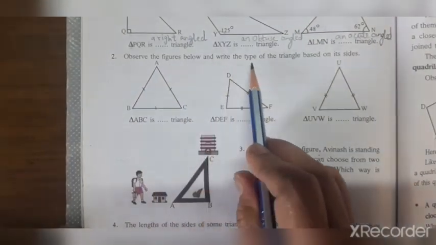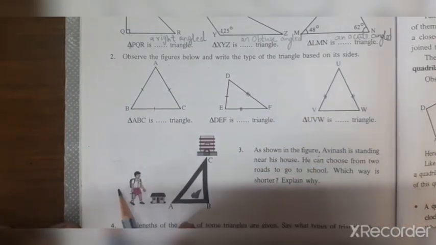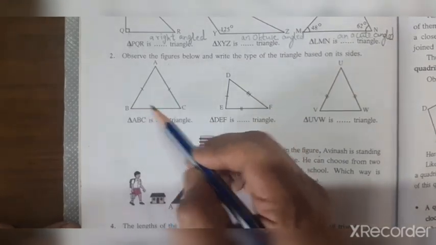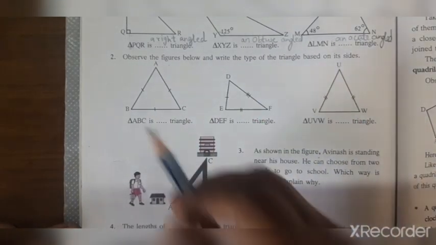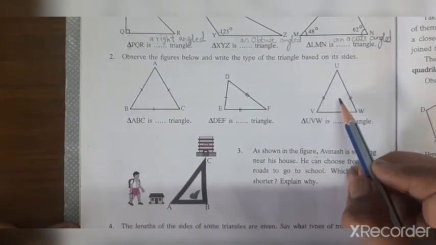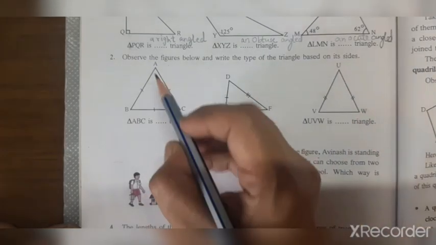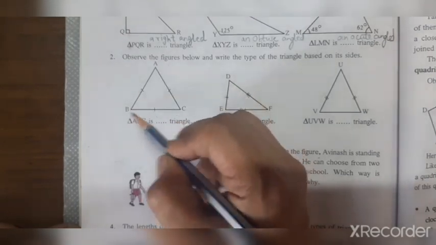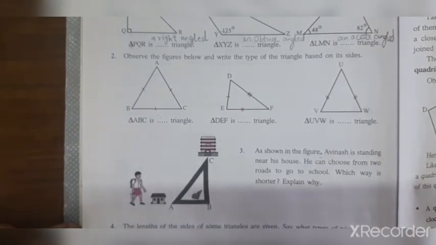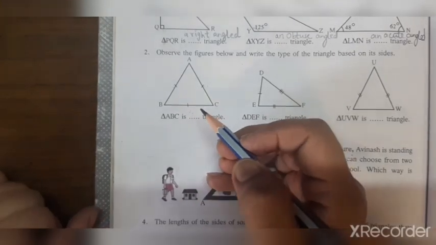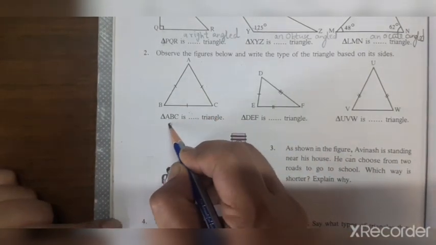Observe the figure below and write the type of triangle based on its sides. Now sides means either they should write the length or we should have these types of signs. Since they have not written the lengths, they have made the signs. Here, if you see, the signs are the same for all three sides. This indicates that all three sides are congruent. And if all three sides of a triangle are congruent, or are the same, then it is an equilateral triangle. So triangle ABC is an equilateral triangle.